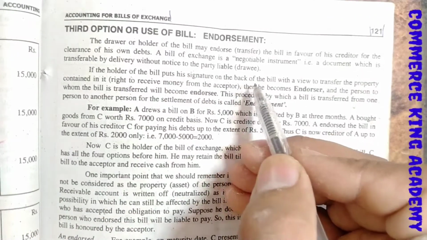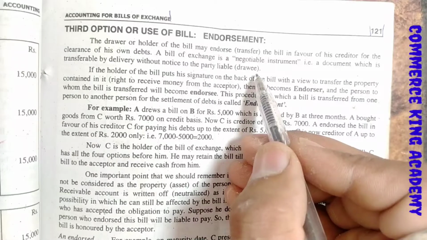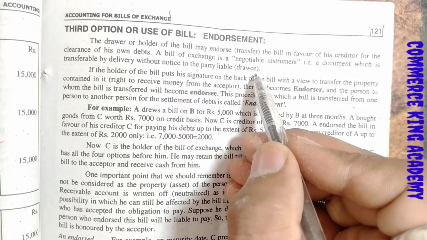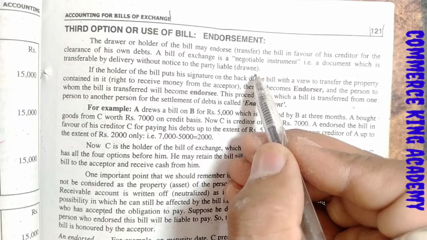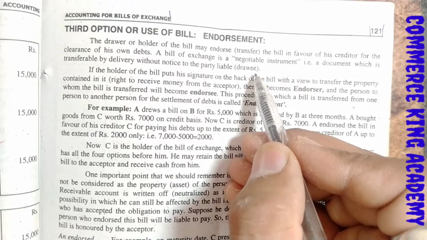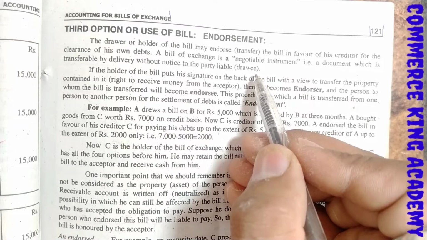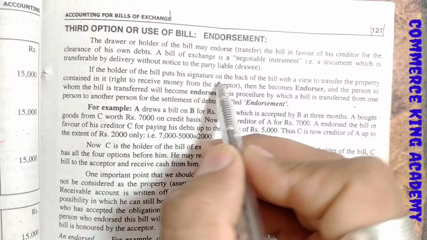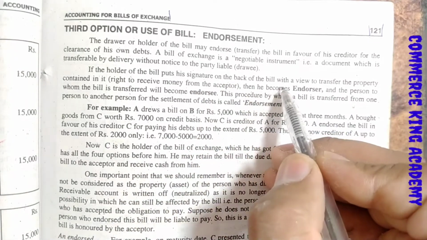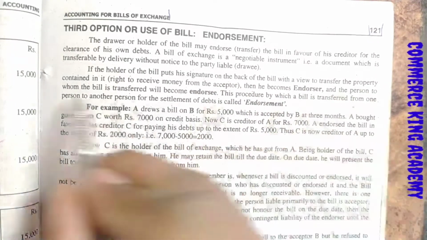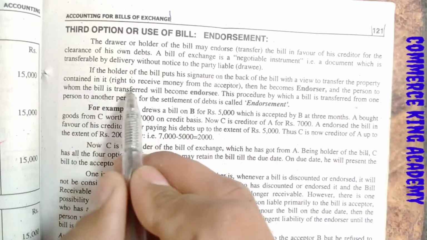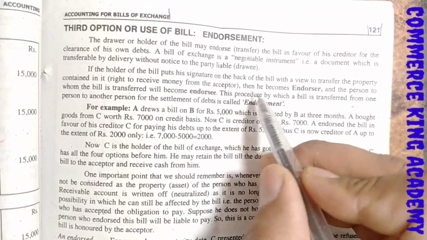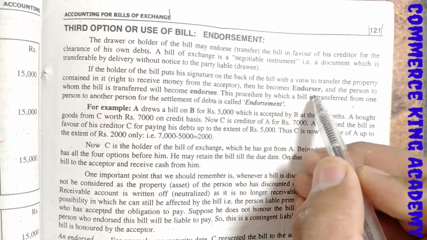Alright. That means there is no need to inform the acceptor or drawee when we transfer or endorse the bill of exchange to another person or our creditors. Alright. If the holder of a bill of exchange puts his signature on the back of the bill with a view to transfer the property contained in it, the right to receive money from the acceptor, then he becomes the endorser.